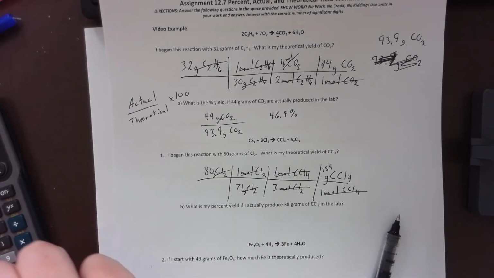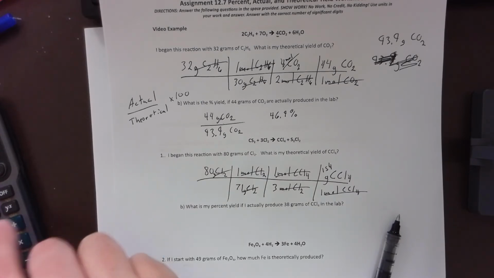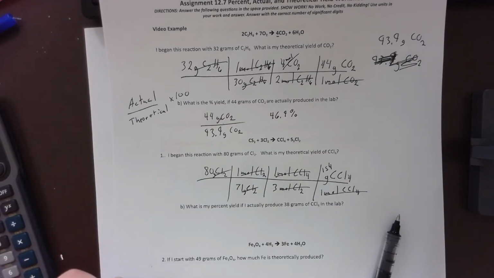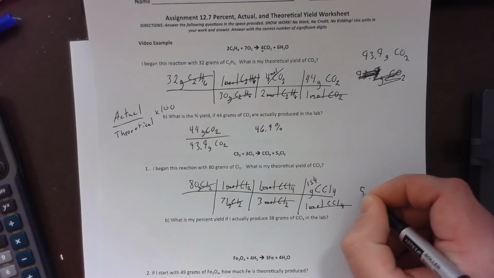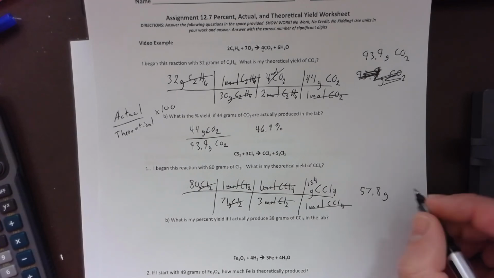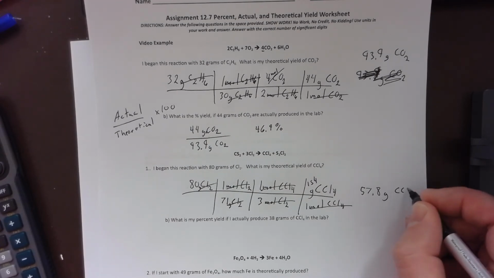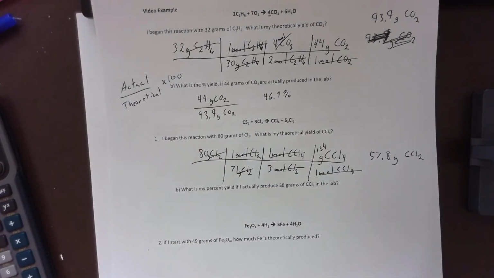So I take my 80 divided by my 71, divided again by 3, and then multiply it by 154. Oh, that's wrong. No, that's right. So I had an answer of 57.8 grams of carbon tetrachloride. So it looks like we're going to have a little bit better answer than last time.